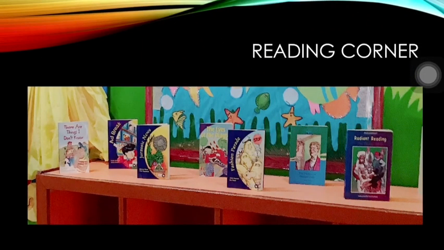Reading corner, very important. You can display storybooks on any of the tables or racks available in your class, and whenever the children or the bright students complete their work early, you can engage them in reading activities. These books can be displayed nicely in any of the corners available in your classroom.